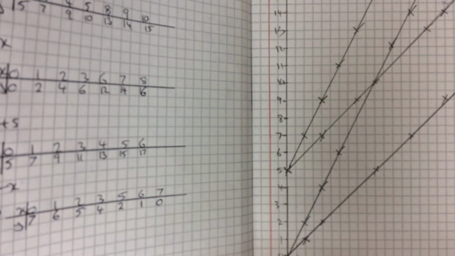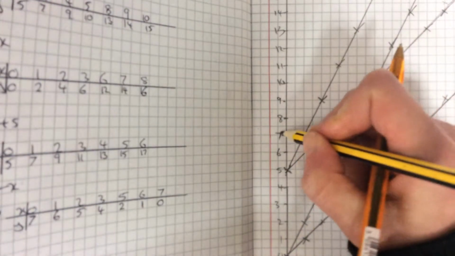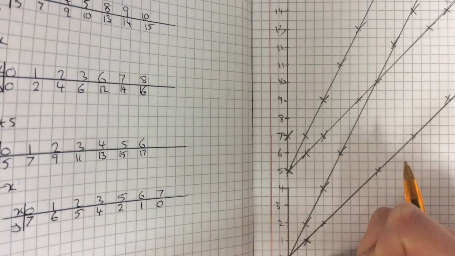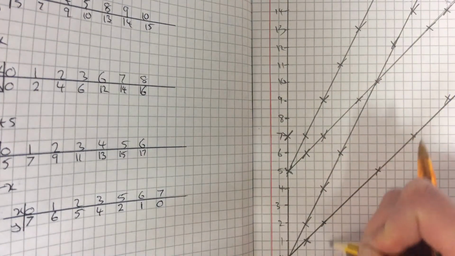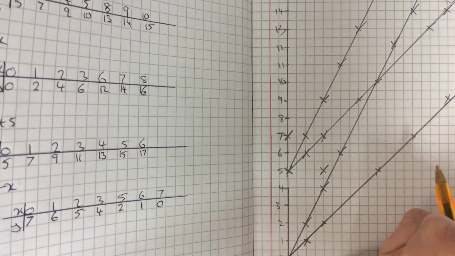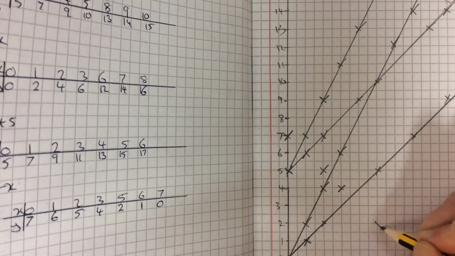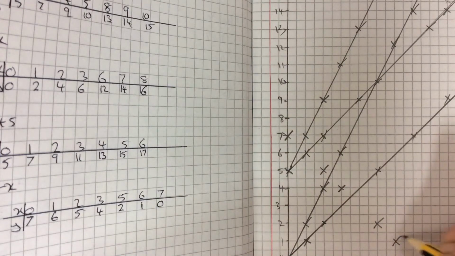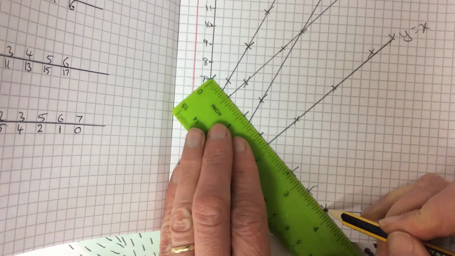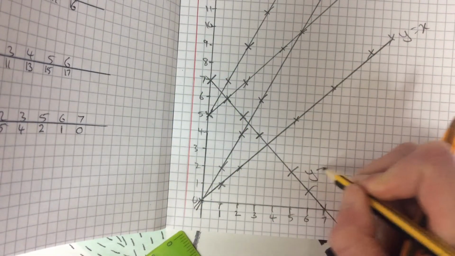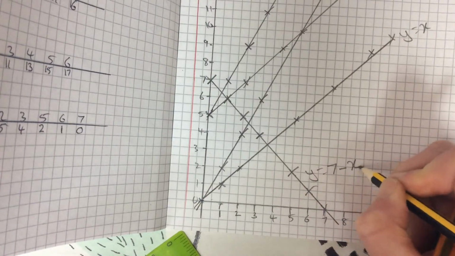So plotting that up, this is going to look very different this time. 0 up to 7. 1 goes to 6. 2 goes up to 5. 3 goes up to 4. 5 goes up to 2. 6 up to 1. And 7 is at 0. And it's going to be a downwards pointing line. So you get this shape. Y equals 7 minus x.